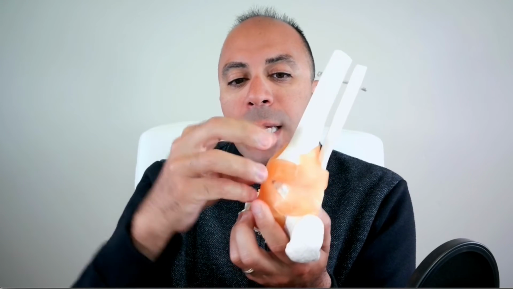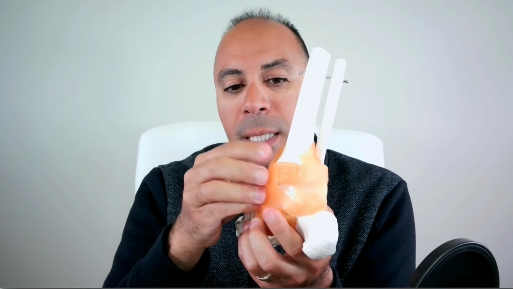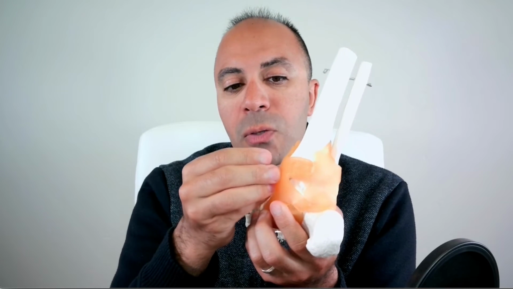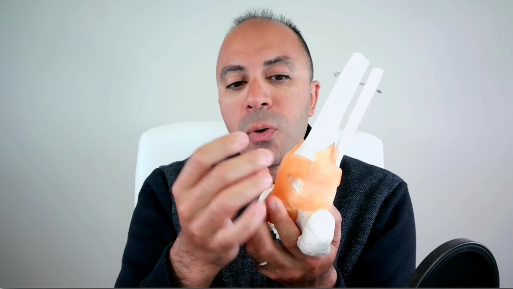The symptoms are swelling, redness, swelling especially on the outside of your ankle, pain with weight bearing, and tenderness to touch. When you start to palpate it, you might notice some knot or scarring in this area here.